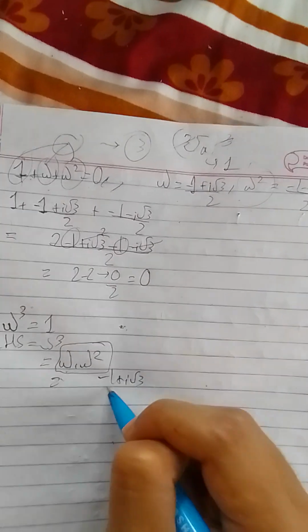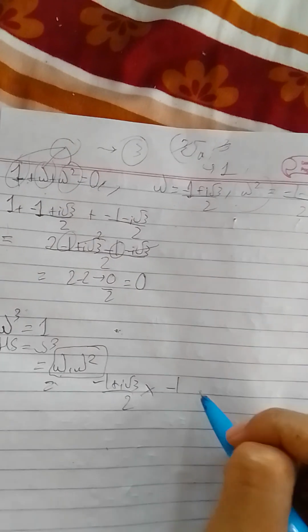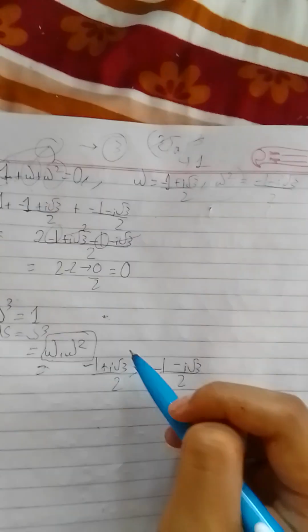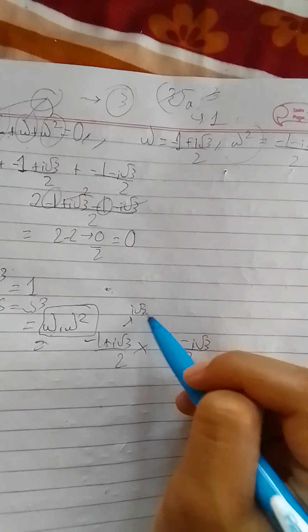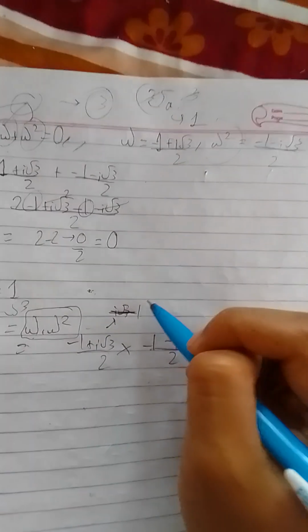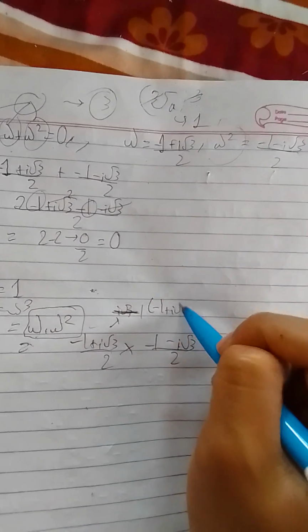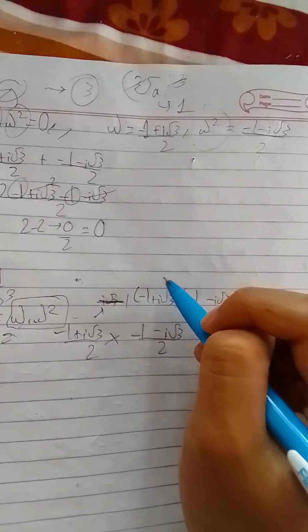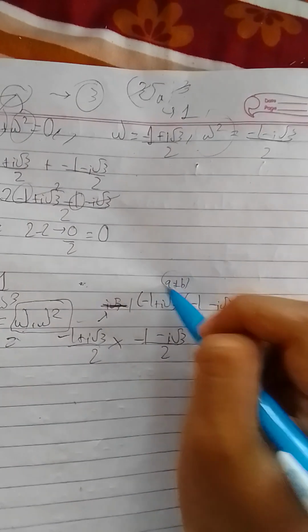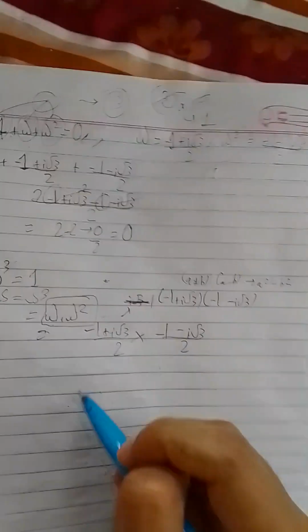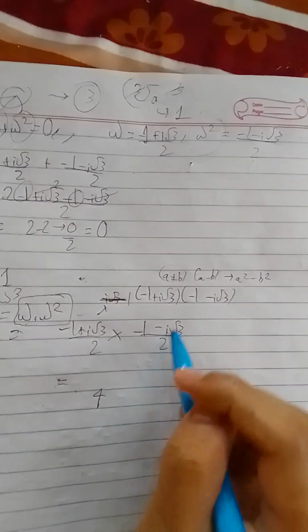Minus 1 plus i root 3 by 2 multiplied by minus 1 minus i root 3 by 2. This is just minus 1 plus i root 3, minus 1 minus i root 3. So we have (a plus b)(a minus b), which equals a square minus b square. 2 times 2 is 4.